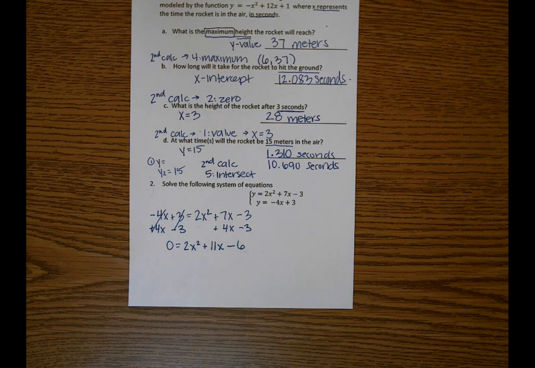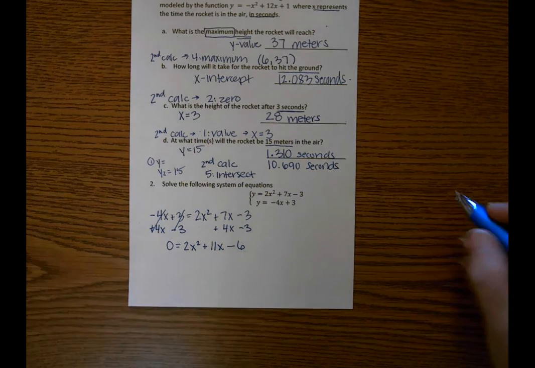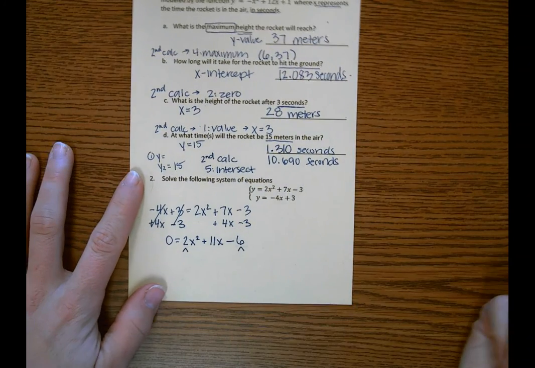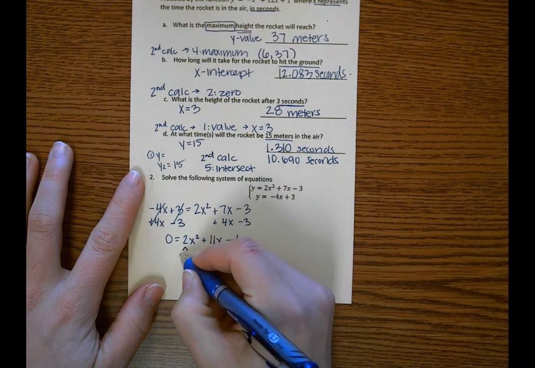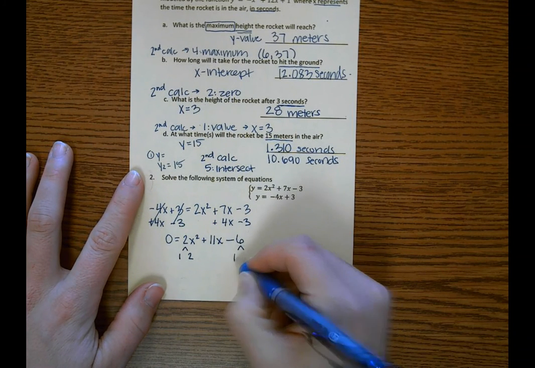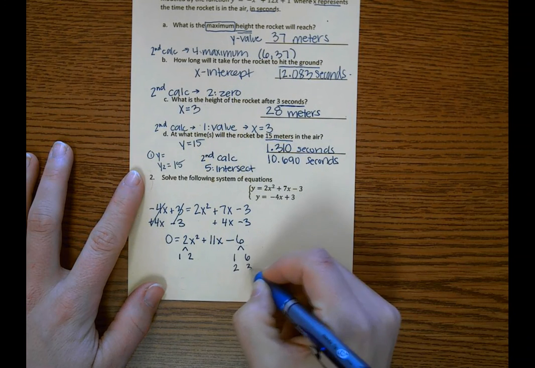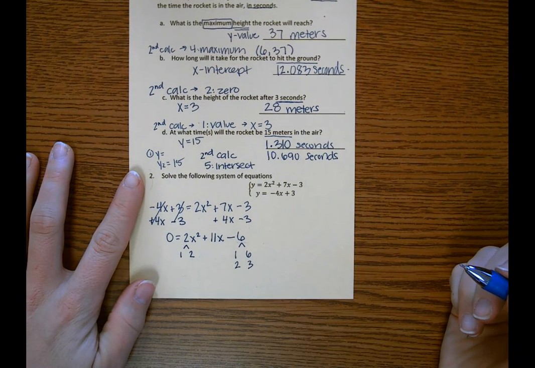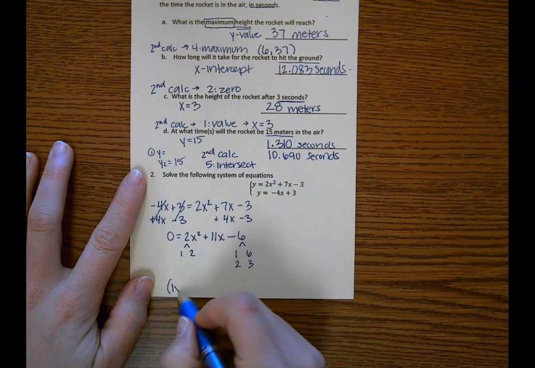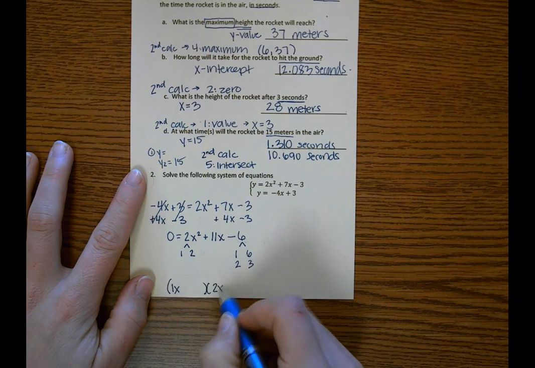So now, to solve for x, I'm going to factor. Since there's a leading coefficient in front of this, I need to figure out the numbers that multiply to give me 2 and multiply to give me 6. So that would give me 1 times 2. And then this is 1 and 6 and 2 and 3. So I know my first two terms have to be a 1x and a 2x.